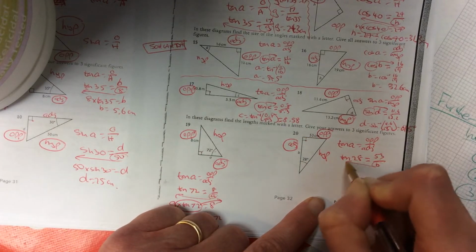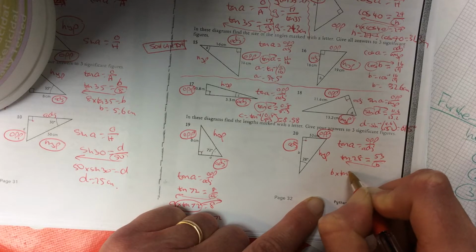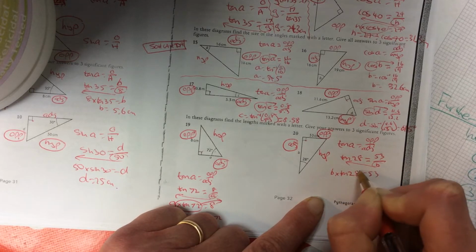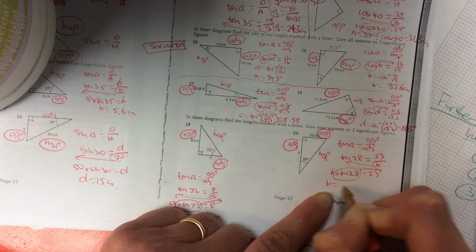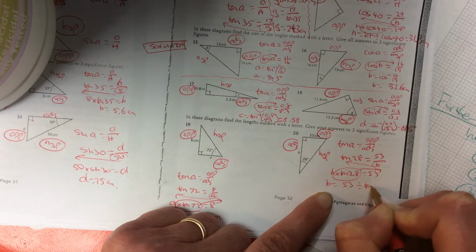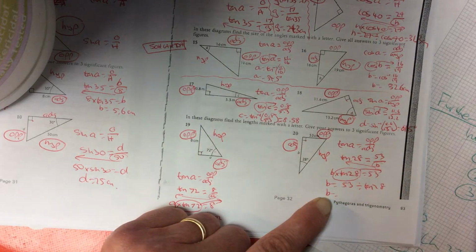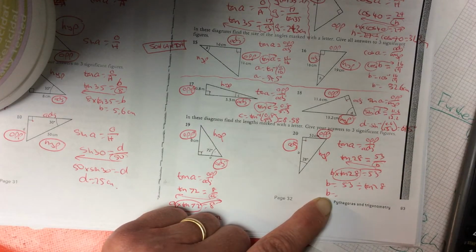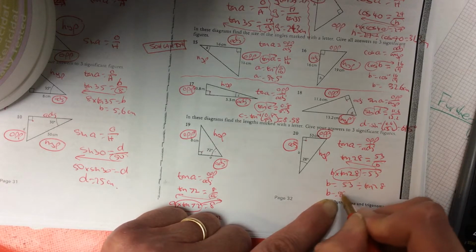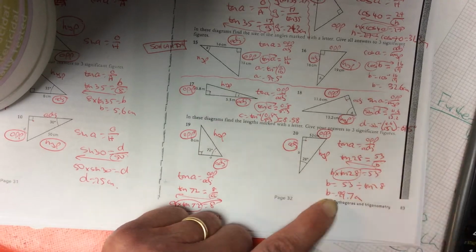You can't have anything in the bottom line, so you bring it up to multiply it. And hopefully you know that comes over now as a division. And just straightforward in your calculator, 53 divided by tan 28 gives you an answer of 99.7 centimetres.